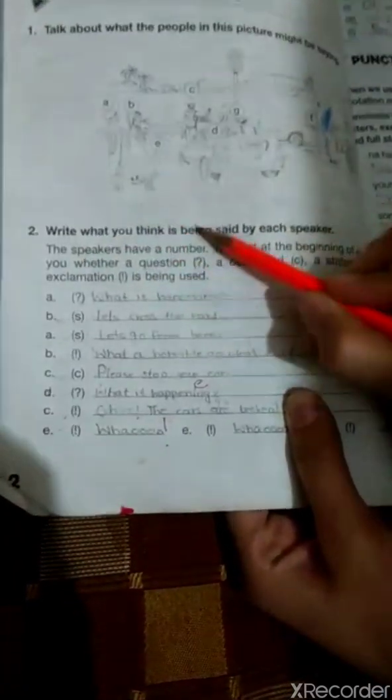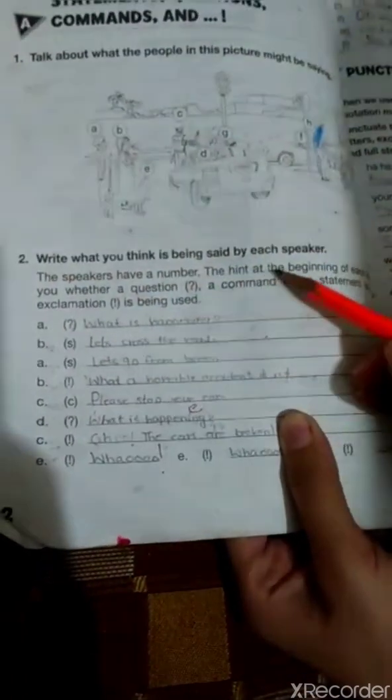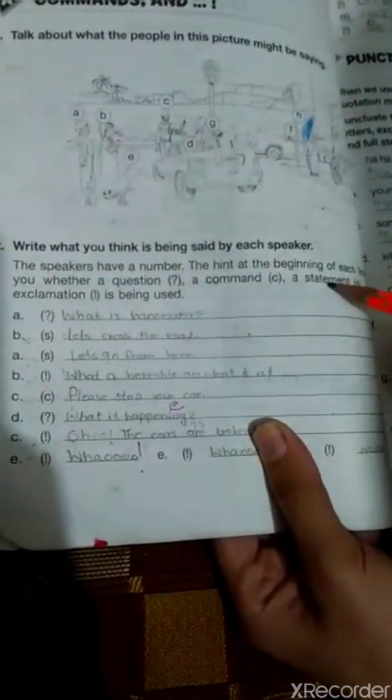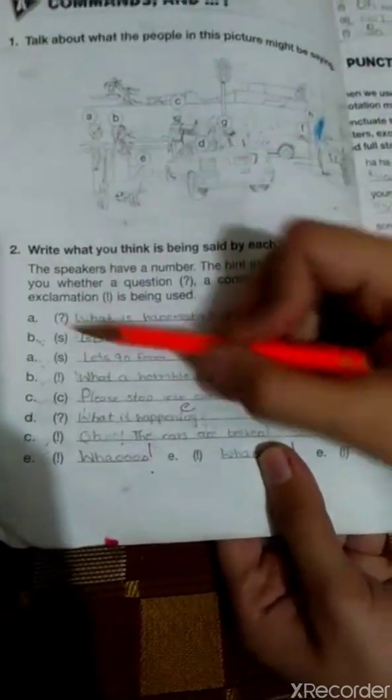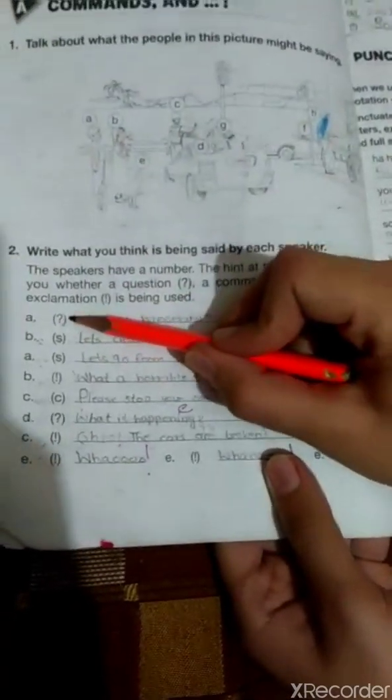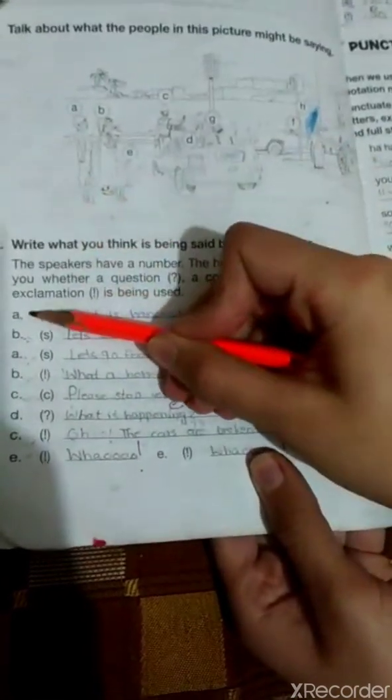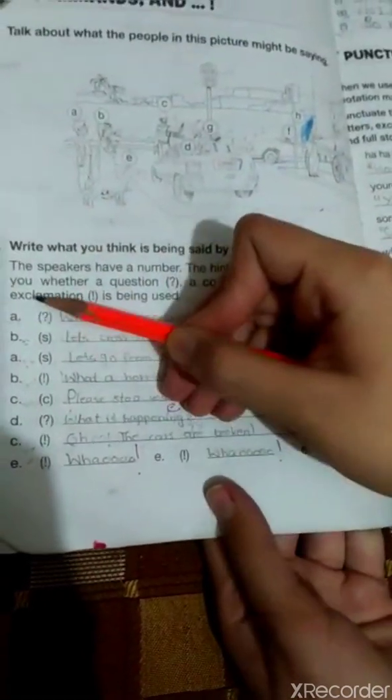Write what you think is being said by each speaker. The speakers have a number. The hint at the beginning of each line tells you whether a question, a command, a statement or exclamation is being used. Okay, so here are some figures. They were saying something and we have to write it down in the form in which they were saying it. So they have asked that we look at the figures. Let's start with the first one.